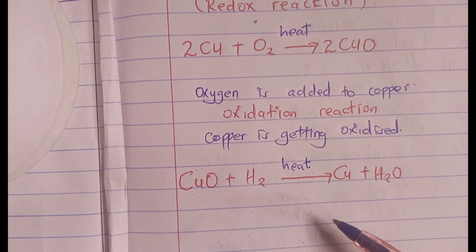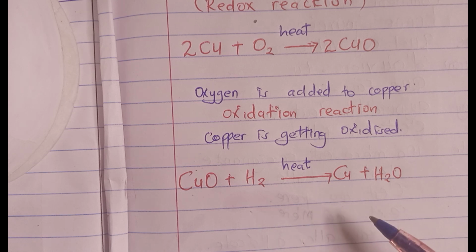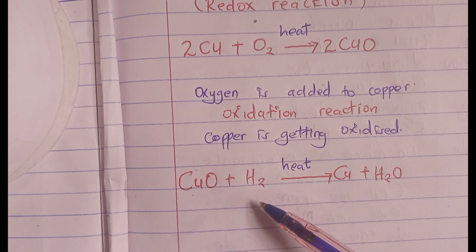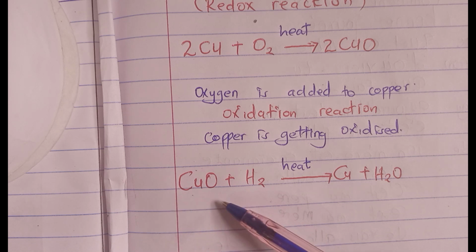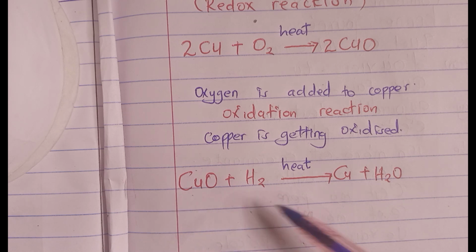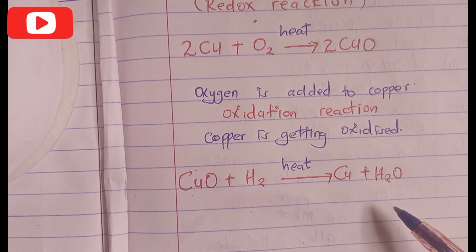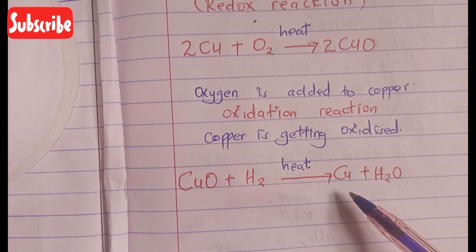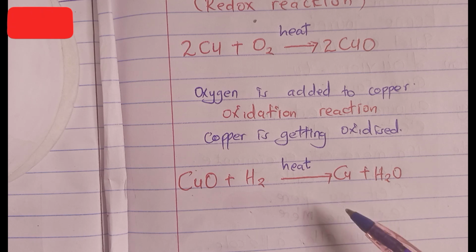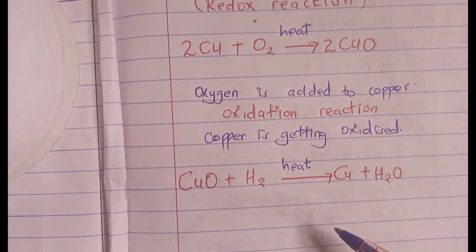So there is a process that has just happened. When we burn copper oxide in the presence of hydrogen, we are getting another product, which is copper and water. So what is this process that is happening?